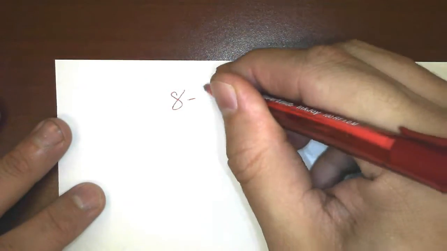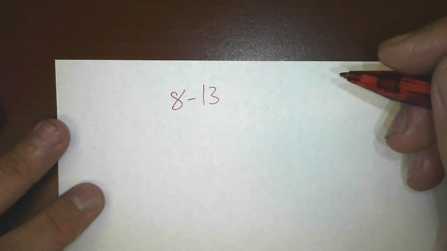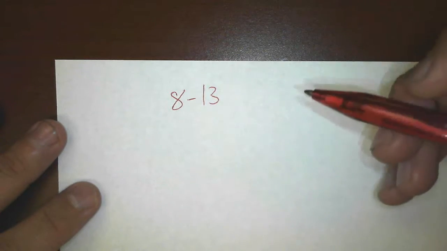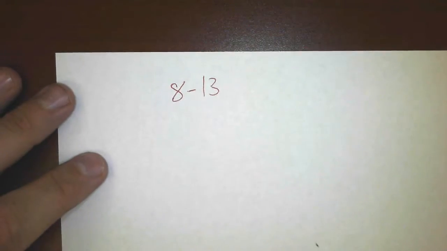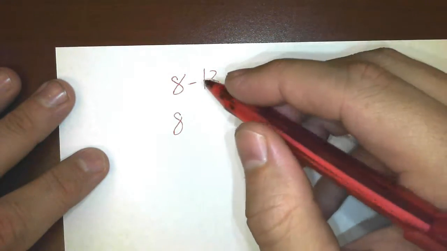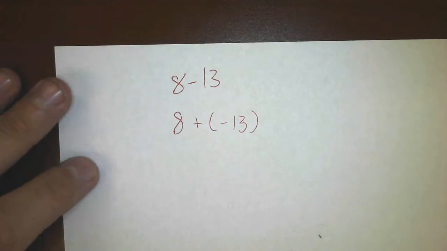So let's take a look at the first example. We have 8 minus 13. So I'm going to automatically see that this is subtraction right away. So I'm going to use my rule where we need to add its additive inverse. So we're going to change that from 8 minus 13 to 8 plus a -13.